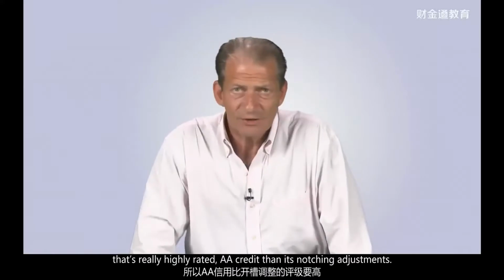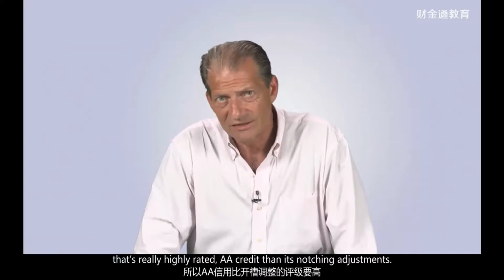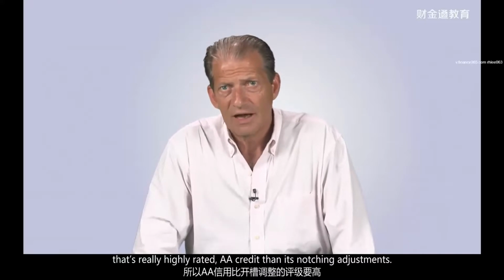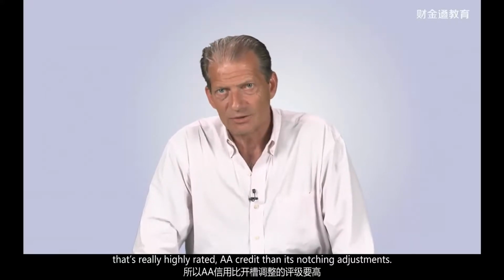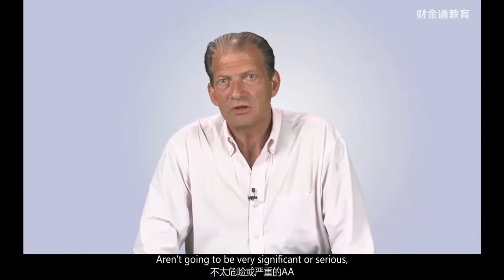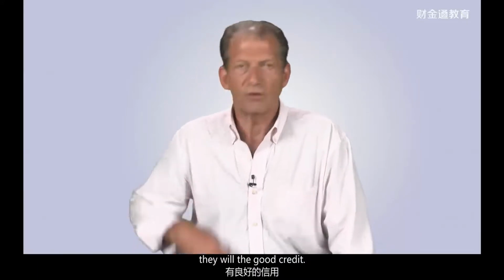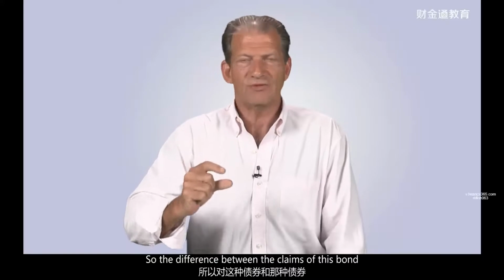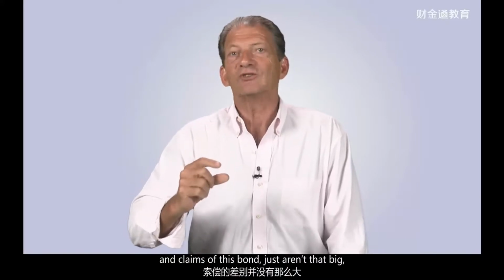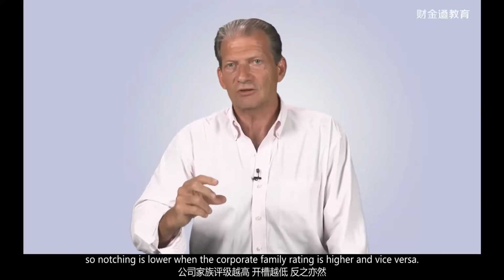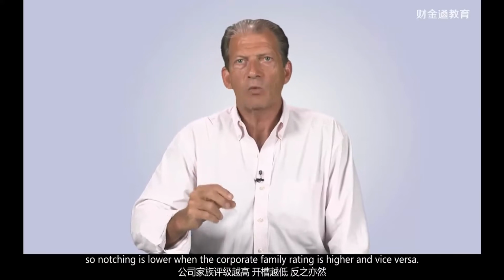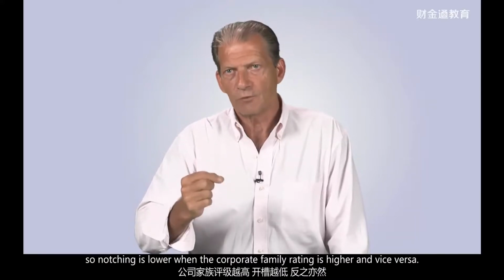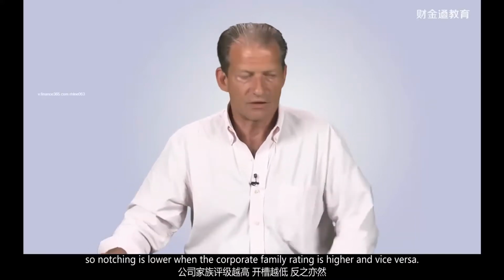That is, if it's very highly rated, if it's a AA credit, then these notching adjustments aren't going to be very significant or serious. They say, well, they're a very good credit, so the difference between the claims of this bond and the claims of this bond just aren't that big, so the notching is lower when the corporate family rating is higher, and vice versa.